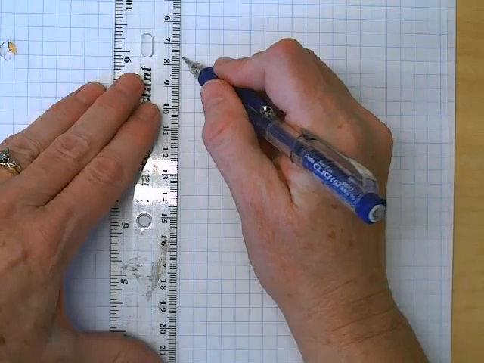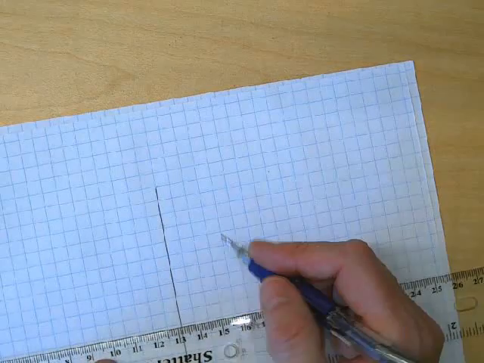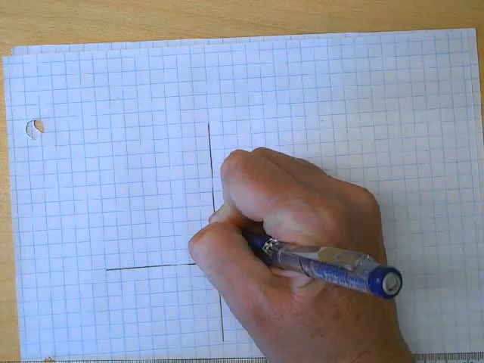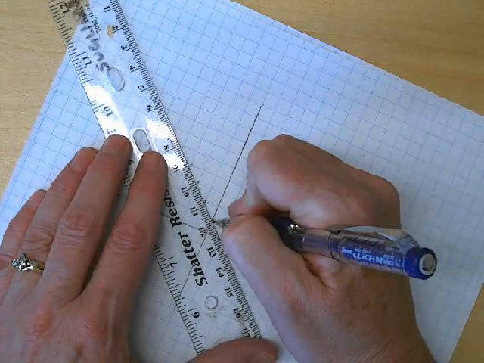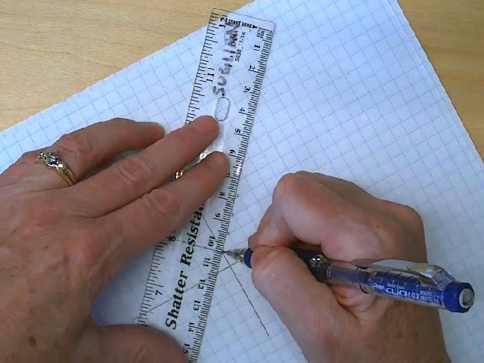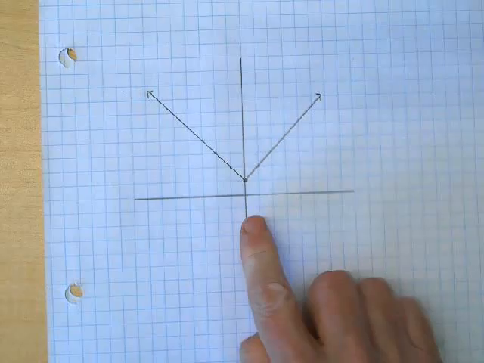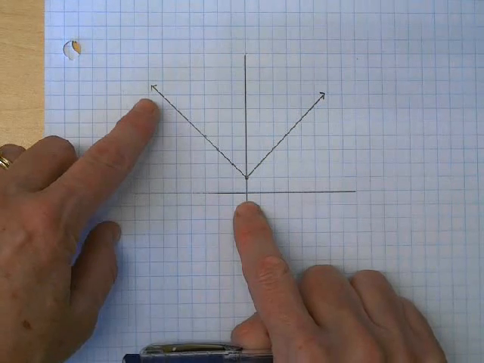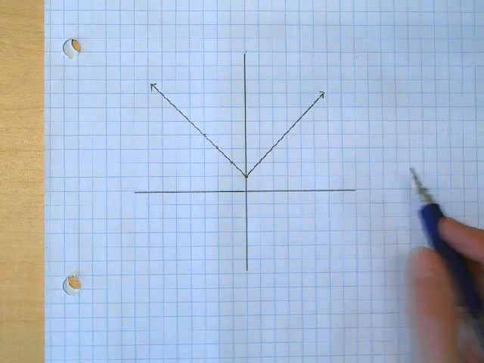Let's say I'm looking at that absolute value graph. That absolute value graph was here, and it went like that. So we know it looks like this. I'm looking at something different. I don't want to know the limit as x approaches 0. I want to know what the limits are doing as I approach 0. It sounds kind of weird.